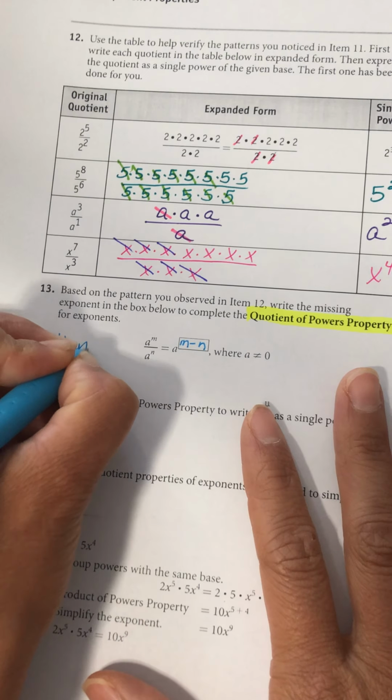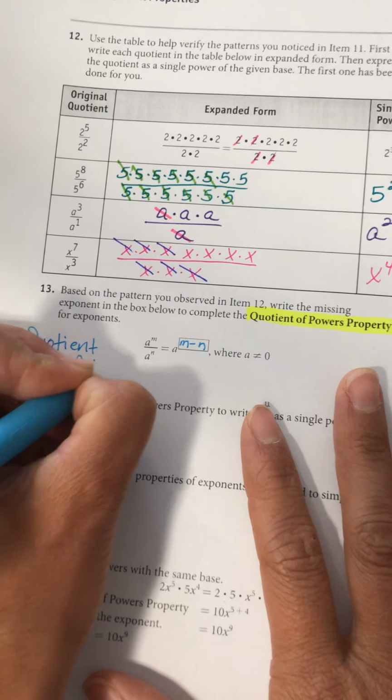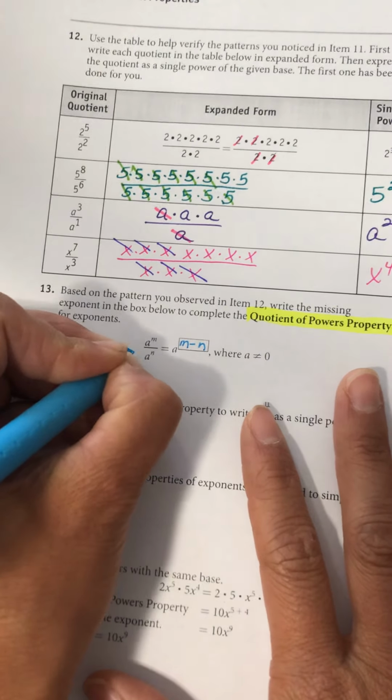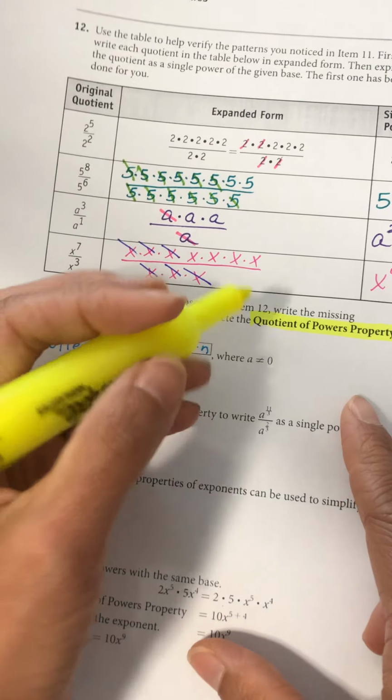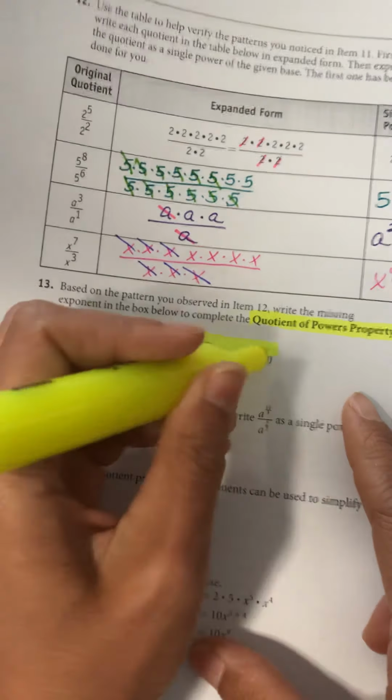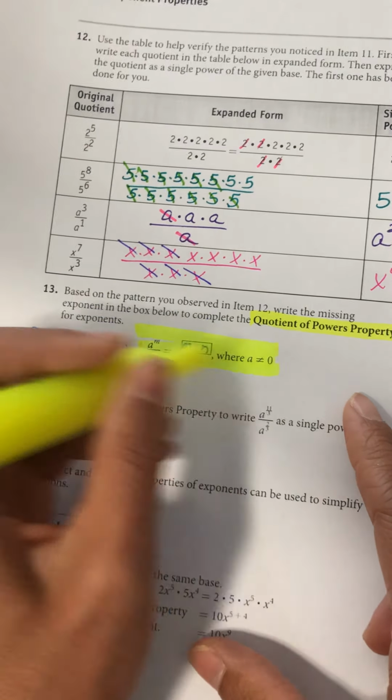Quotient rule. This is what I grew up calling it because that's how it was taught to me. And I'm going to highlight this. Okay.